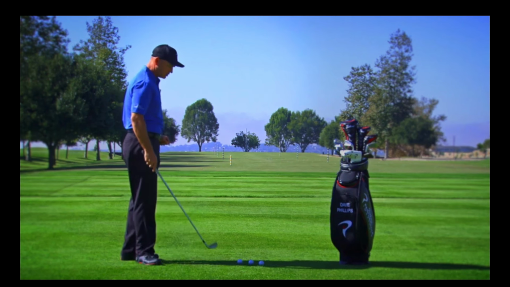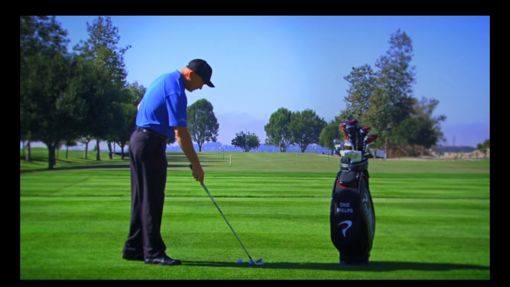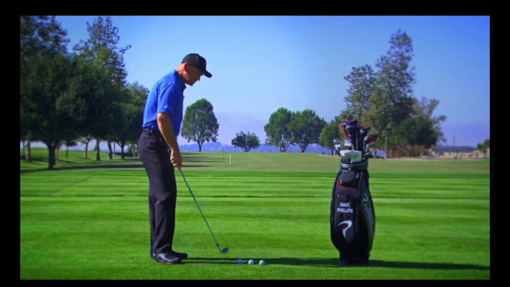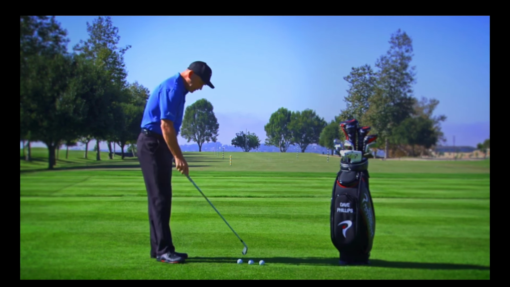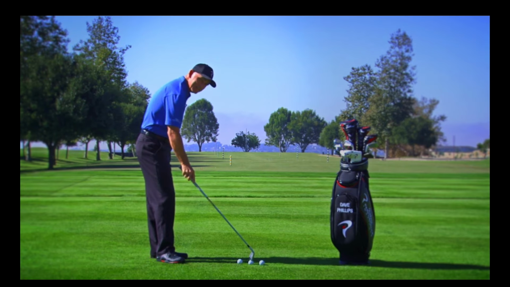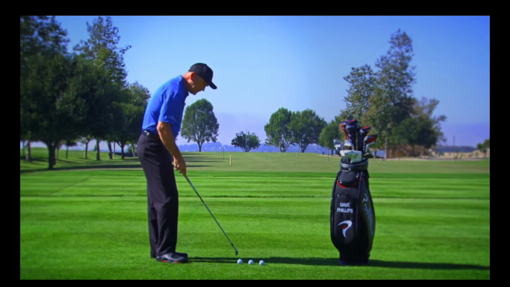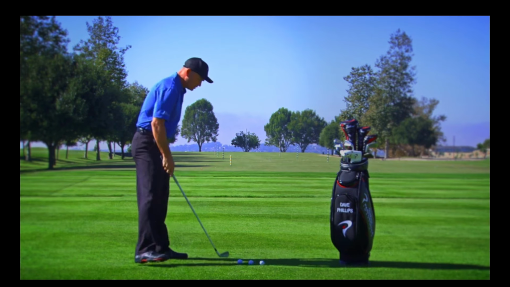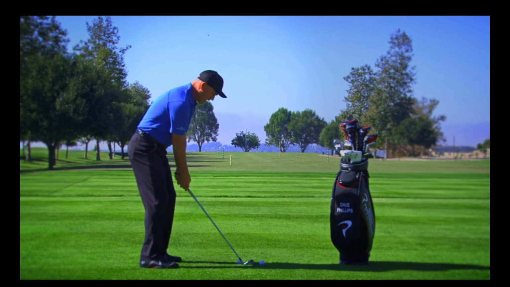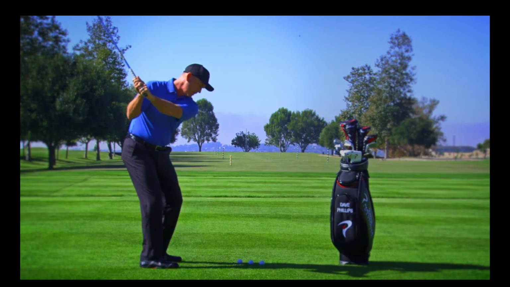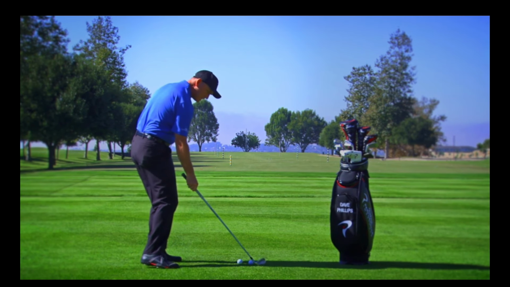Basically what I want you to do is set up and create a little station or a little gate. So what I've got here is the ball I'm going to hit in the middle. This ball is slightly outside and a little bit back. This ball is slightly inside and a little bit forward. So set up, and practice making sure that you don't hit this outside ball or this outside barrier.